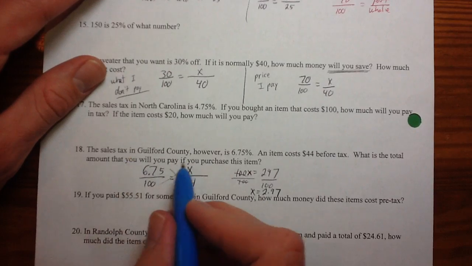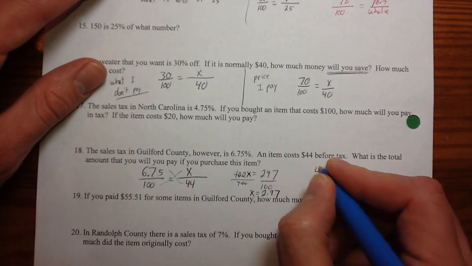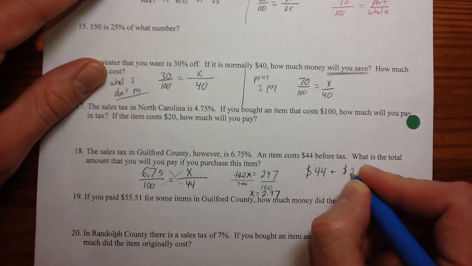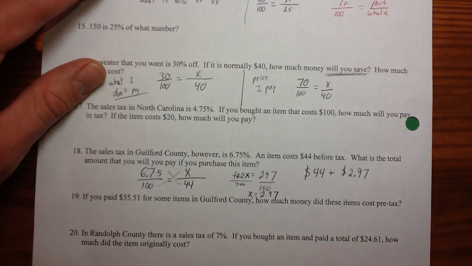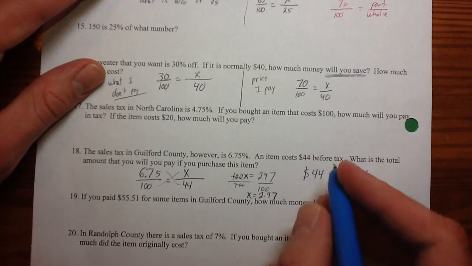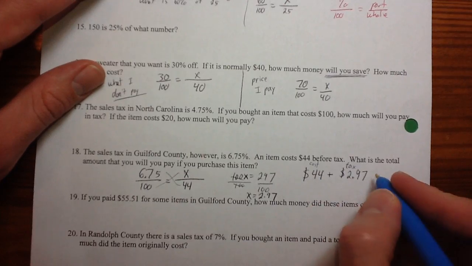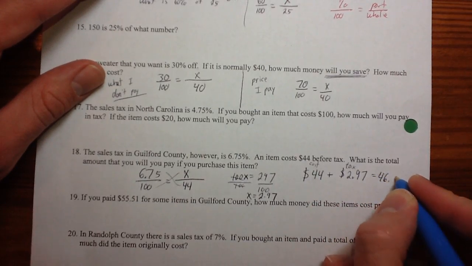What's the total amount that I'll pay to purchase this item? Well, I'm going to pay $44 to purchase this item. And I'm going to pay $2.97 in tax. So this is the cost of the item. And this is the tax. And so the total is going to be what I get when I add those together, which is $46.97.